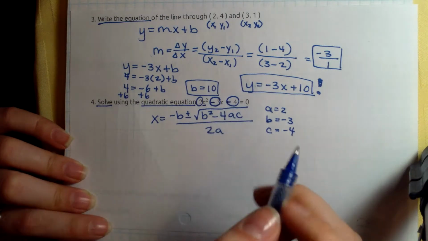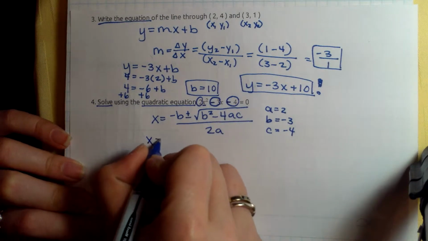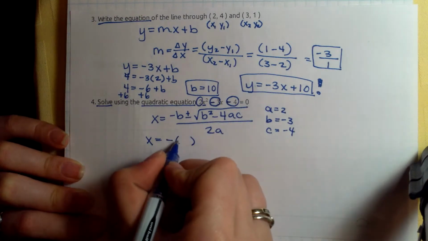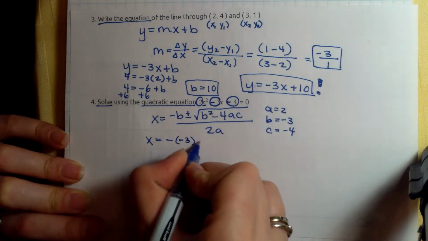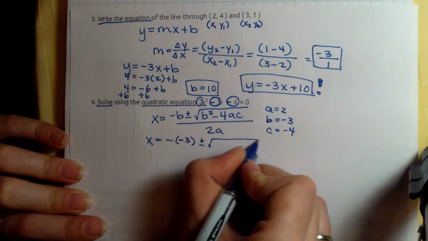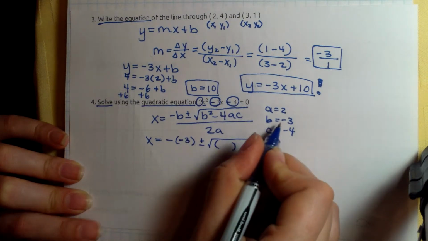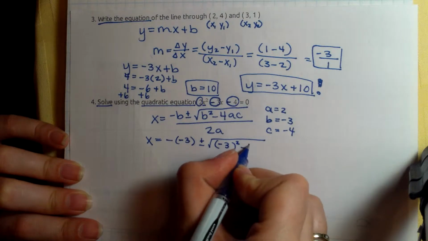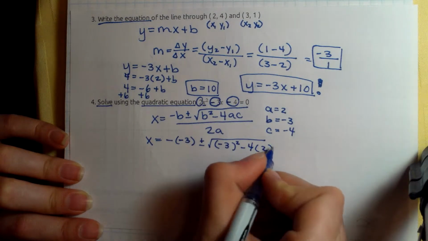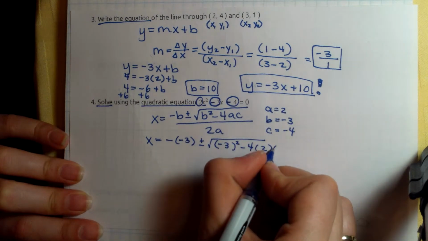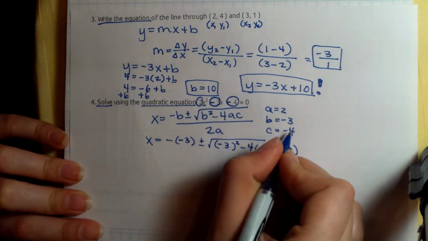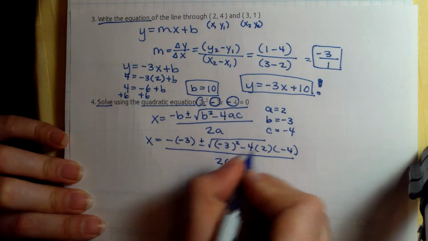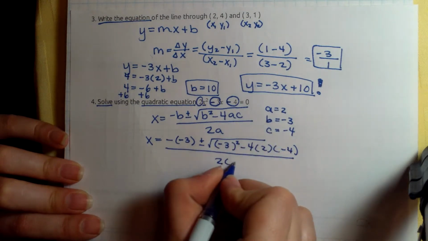Remember the negative. So x equals negative, and we're going to plug in b. Our b value is negative 3, plus or minus the square root of b squared, which is negative 3 again, minus 4 times 2, which is our a value, times negative 4, which is our c value, all over 2 times our a value, again, which is 2.